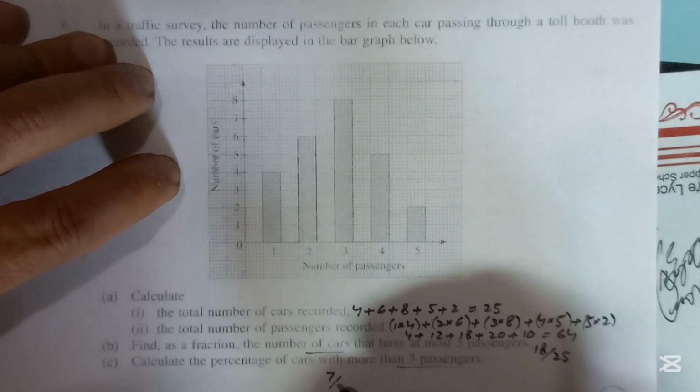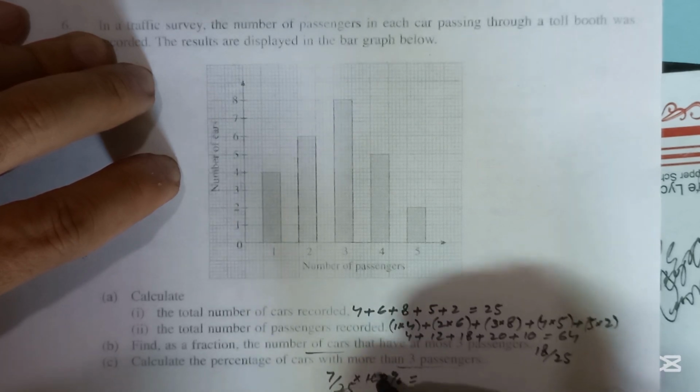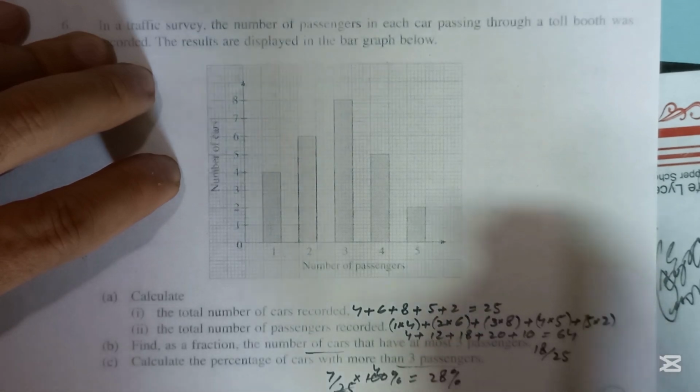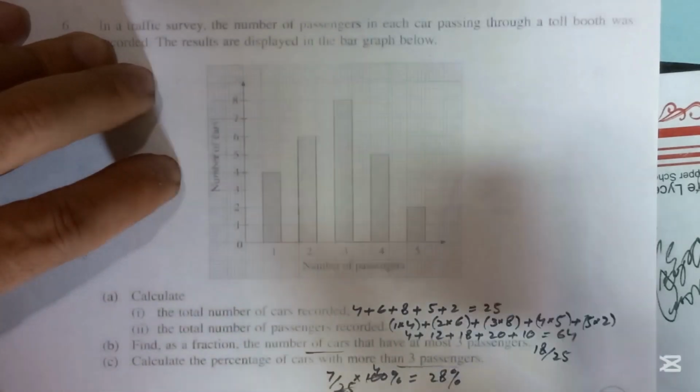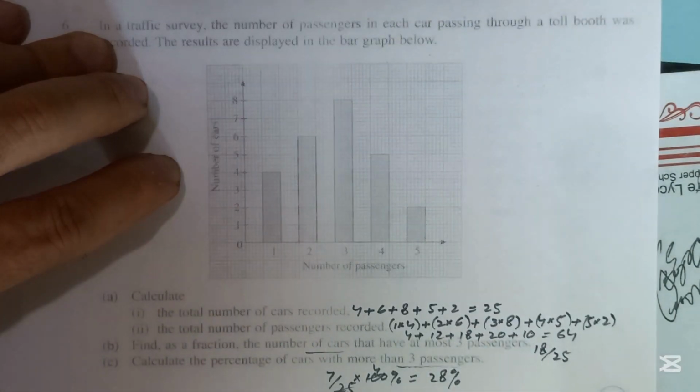Total number of cars are 25. Multiply by 100%. So 25 fours are 100 and 7 fours are 28. So 28% is the percentage of the cars that are having more than 3 passengers.